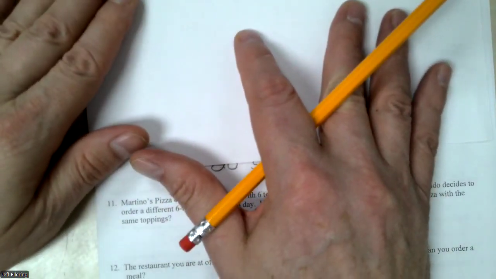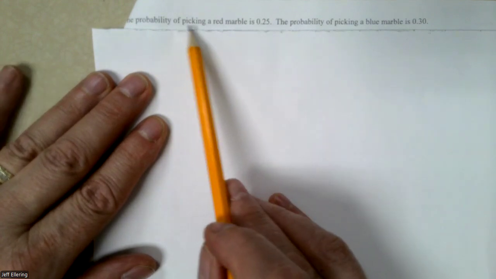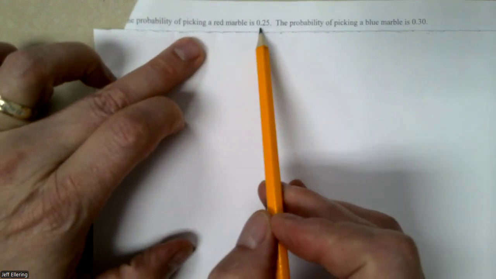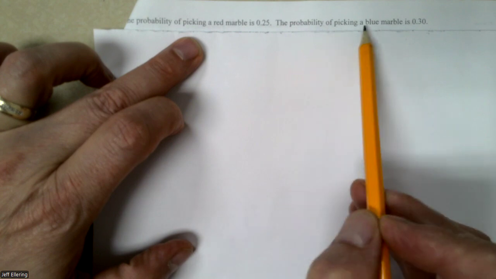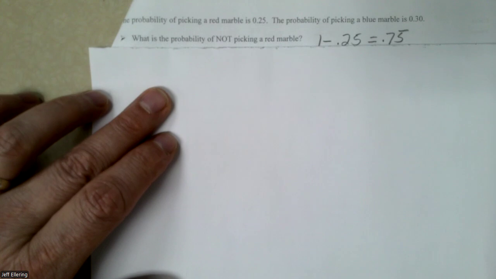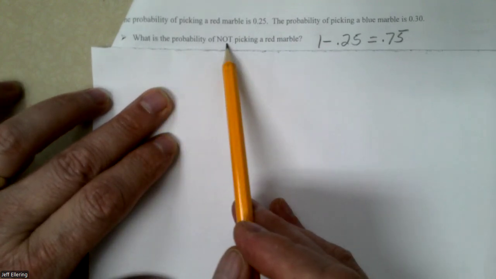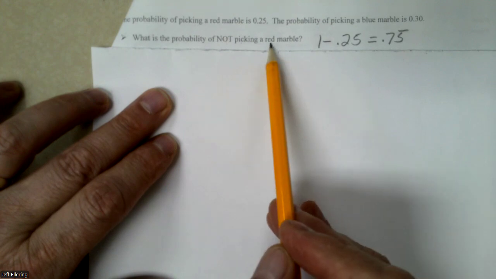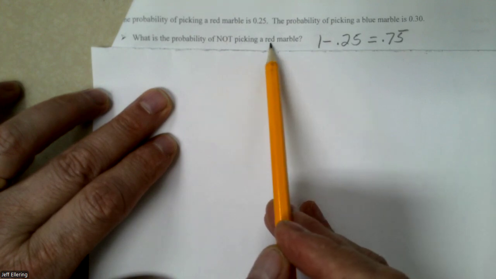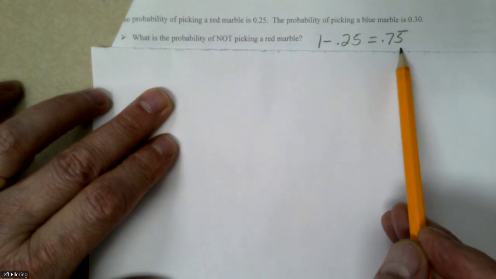All right. Here we keep going. All right. The probability of picking a red marble is 0.25. The probability of picking a blue marble is 0.30. What's the probability of not picking red? Complement rule. Okay, rule number 4. 1 minus 0.25, which is 0.75.